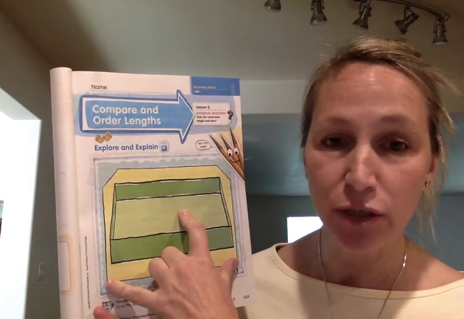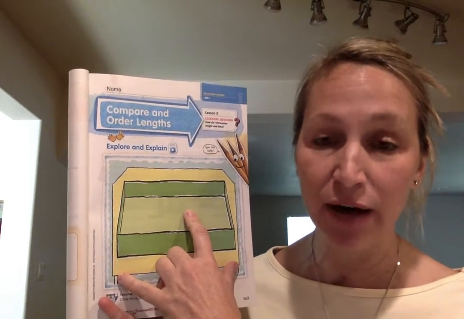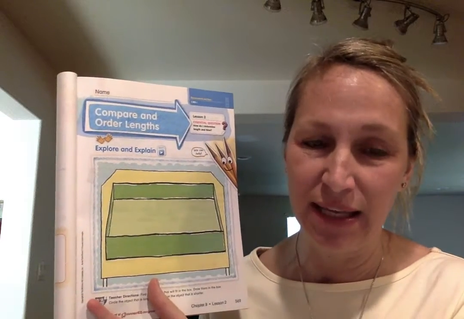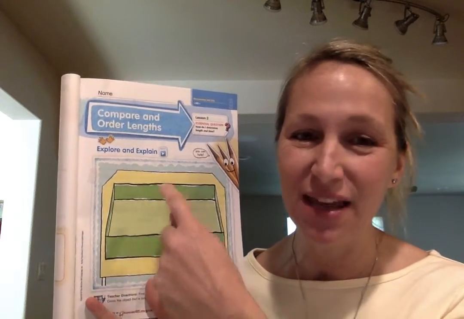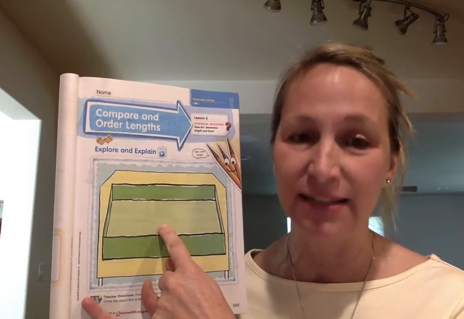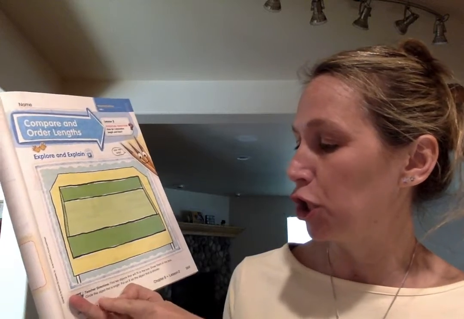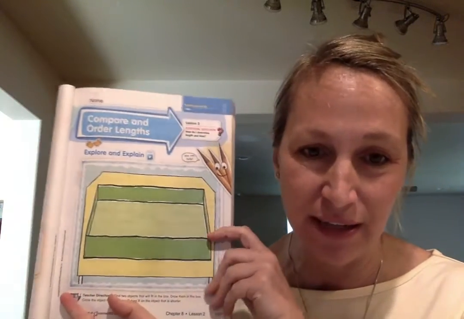So what you're going to do right now is go find two objects in your house that fit inside here. Obviously you couldn't get a big stuffed animal that wouldn't fit in there. So you need to think about two objects that would actually fit inside the box. Then you're going to draw them. You're going to circle the object that is longer and put an X on the object that is shorter.